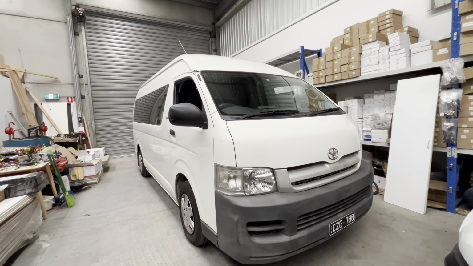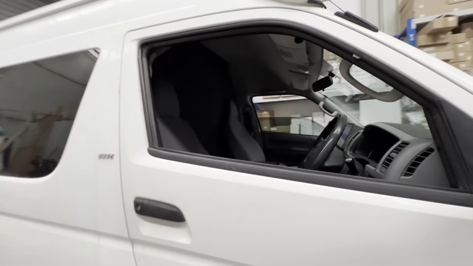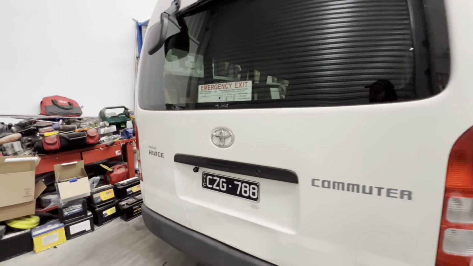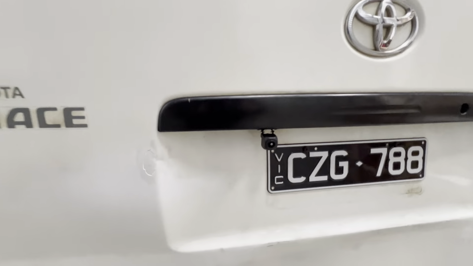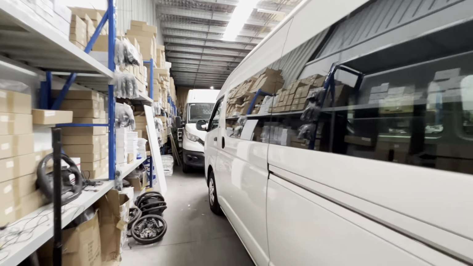Hey guys, so we got a 2005 Toyota Hiace in today for an Android version 6 head unit install. He just opted for an HD reverse camera as well. It's a long wheelbase type Hiace, so we've had to extend a couple of cables just to get the camera up the back here. So we'll just jump in and show you all how it looks and works.